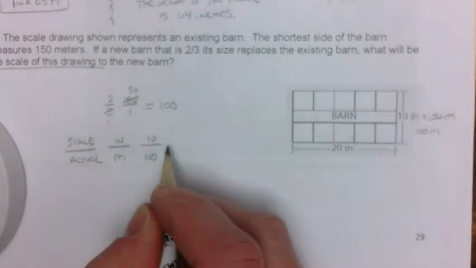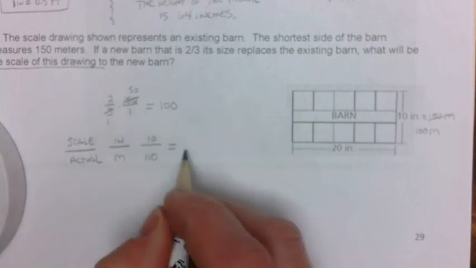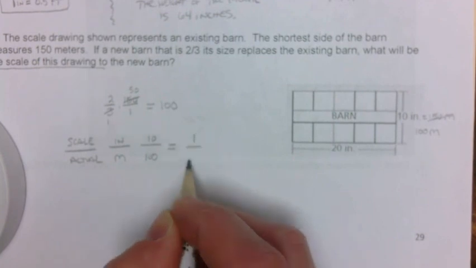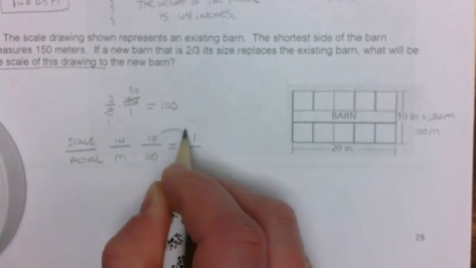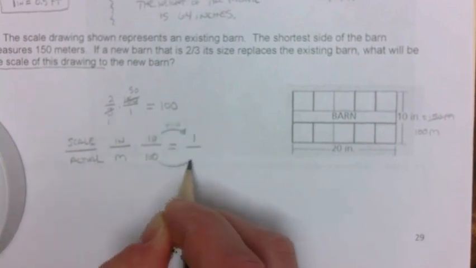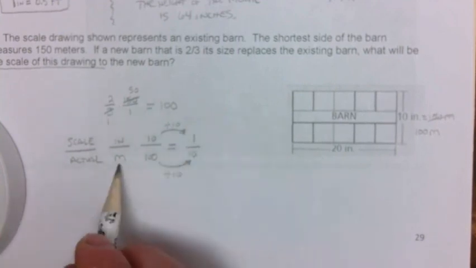We need to figure out what the scale is going to be for this drawing. So we need to know for every inch, how many meters is that going to represent? To scale from 10 inches to 1 inch, simply divide by 10. Do the same thing in your denominator, 100 divided by 10, and you will get 10, which is the number of meters.